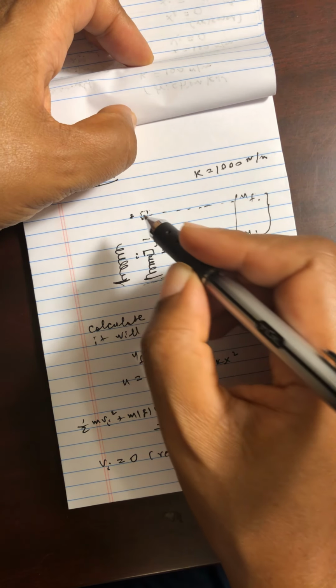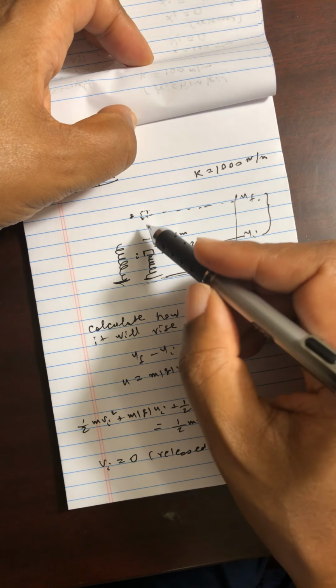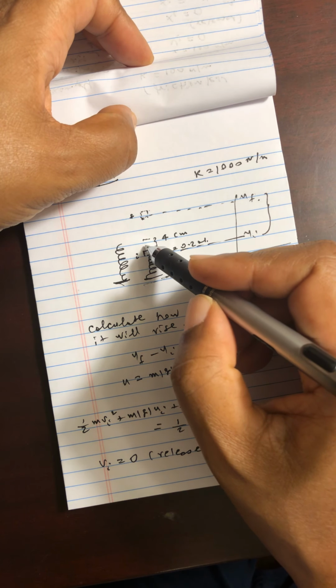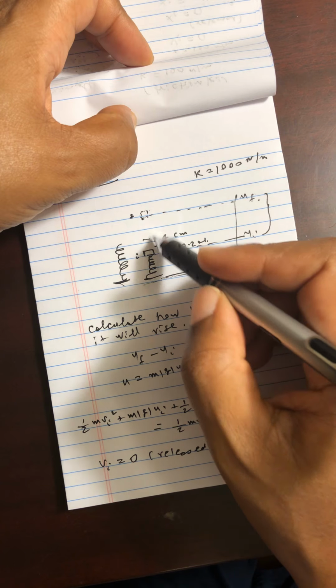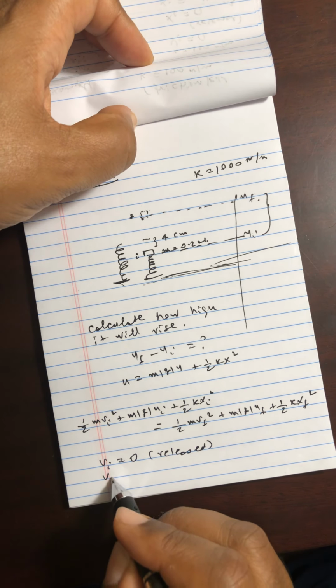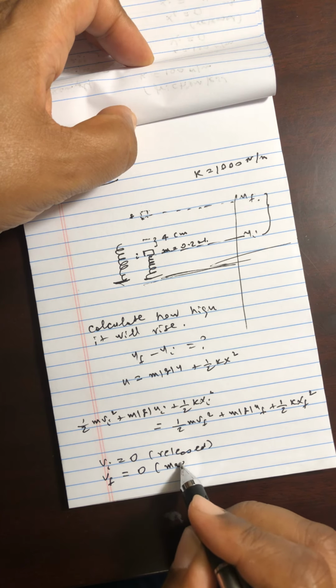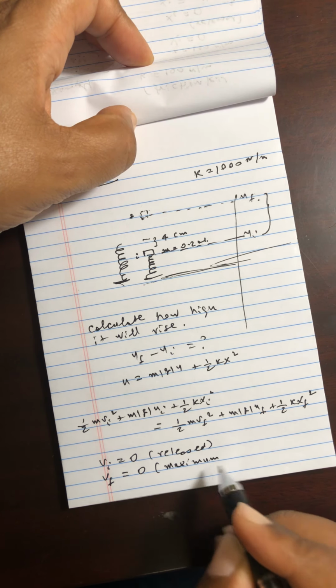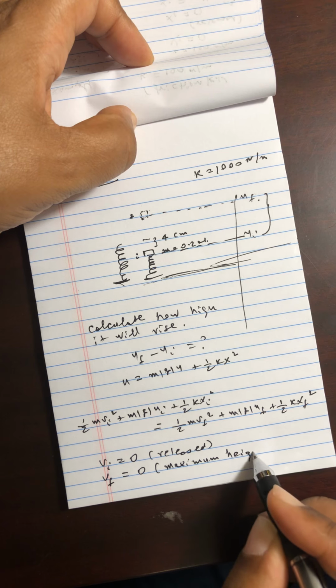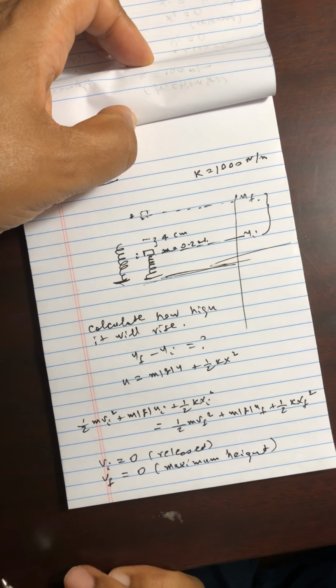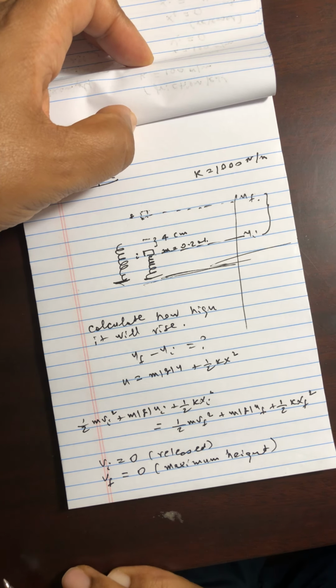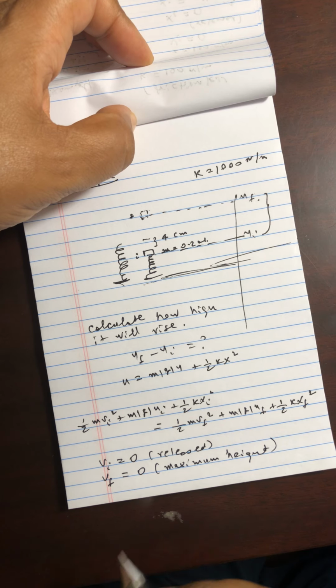This is the maximum height, and at the maximum height the speed is 0. You see it goes up, its speed decreases, becomes 0, then comes back. So the speed at the final location is also 0. This is the maximum height, the turning point, that's why it's 0.